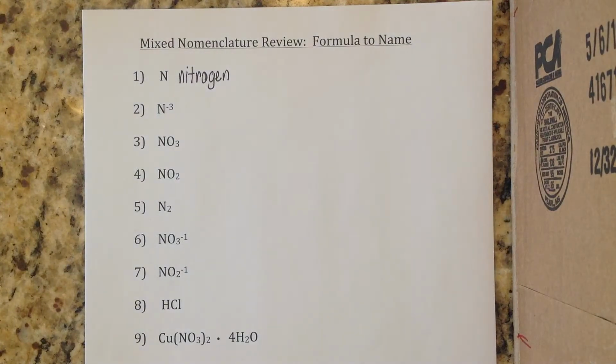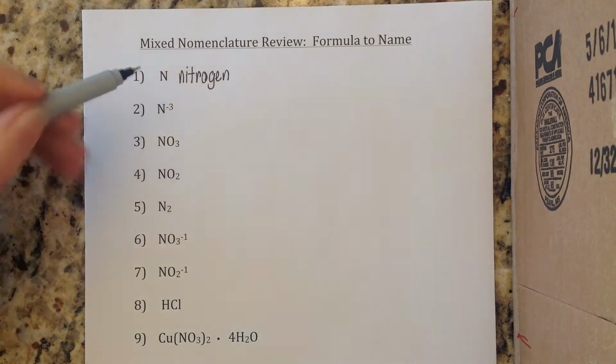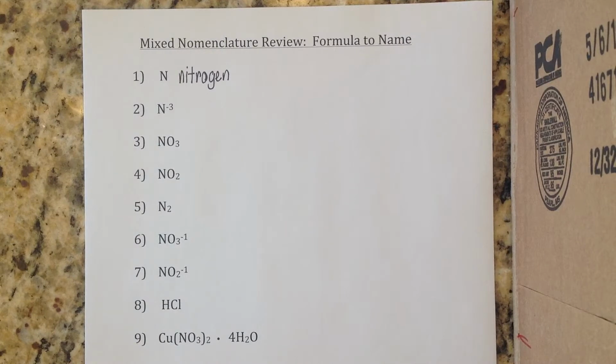Now number two, we have that N, but we have a -3 charge. Nitrogen is in the -3 column on the periodic table, and nitrogen is a nonmetal. When nitrogen takes on that charge of a -3, that means it has become the anion of nitrogen, so we refer to this as nitride.